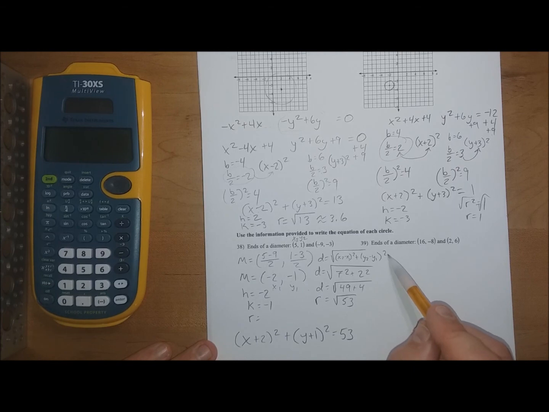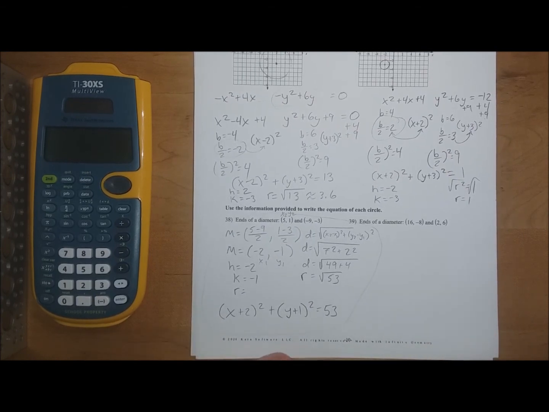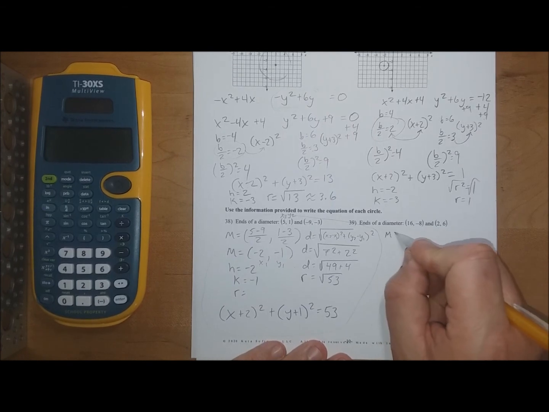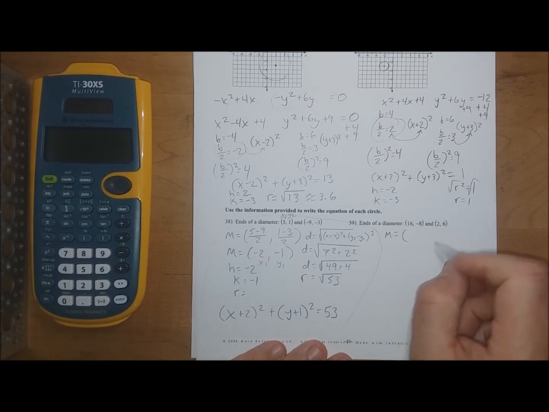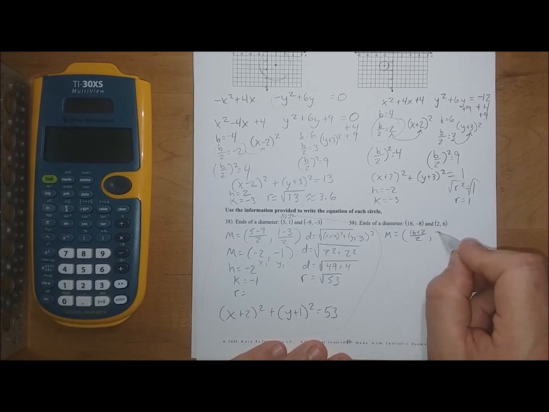And I really do not want to discourage you from graphing these. It'll definitely help you feel better about your answer. So if you've got graph paper, go ahead and graph those. Not a bad idea. Let's do the same thing with 39. Our midpoint here is going to be 16 plus 2 over 2 and negative 8 plus 6 over 2.